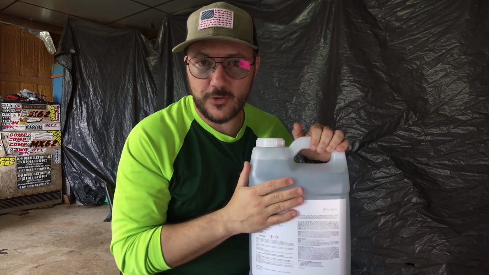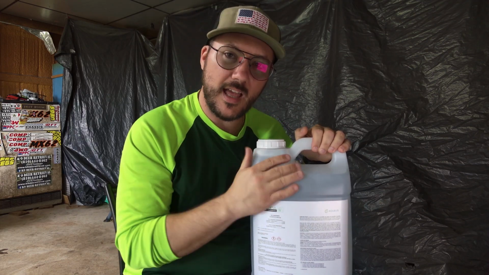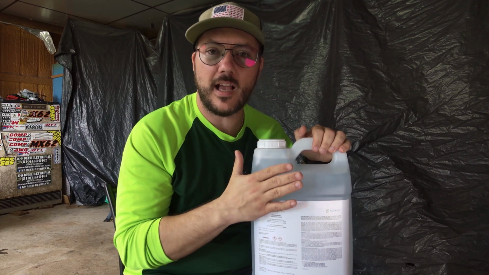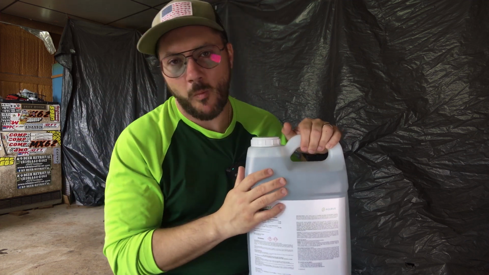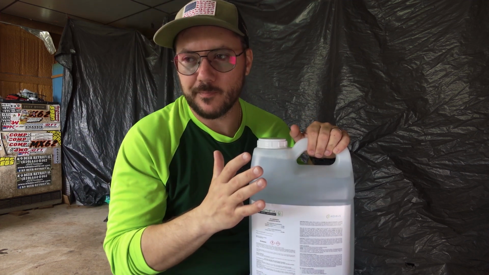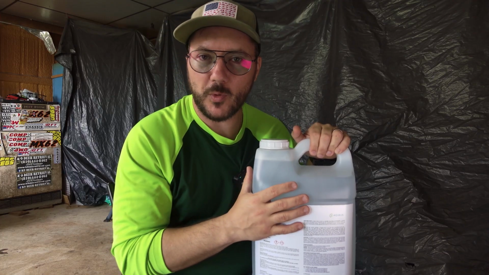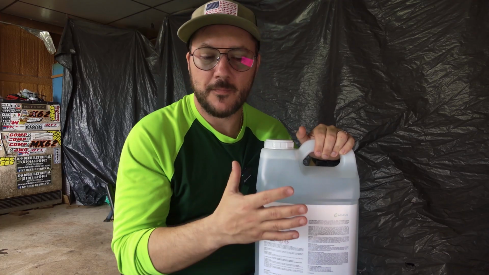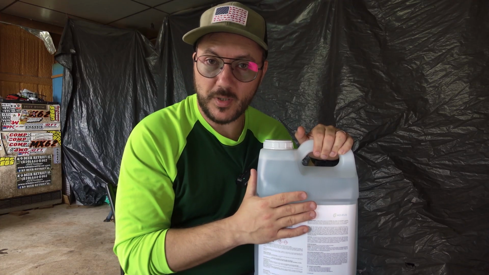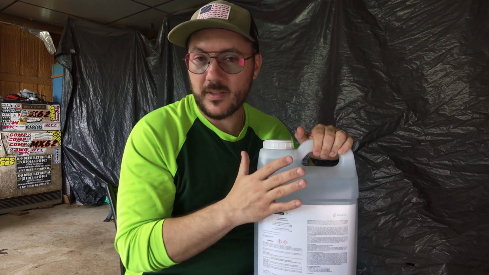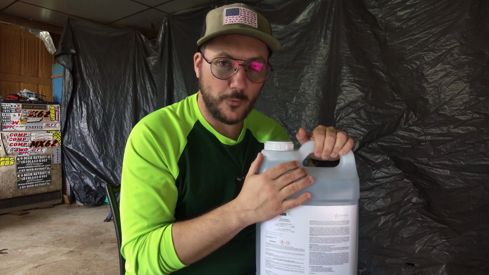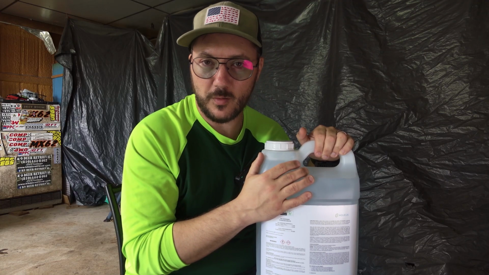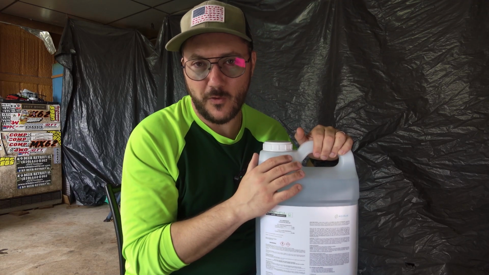Aqueus is an interesting product in the sense that it is not a pesticide. This is actually classified as a soil amendment. And with it being a soil amendment, we actually don't need to fill out any sort of paperwork, at least here in Michigan, because it's not a pesticide. But this soil amendment has a really unique mode of action and function when it comes to trees and shrubs, especially when it comes to fungal diseases.